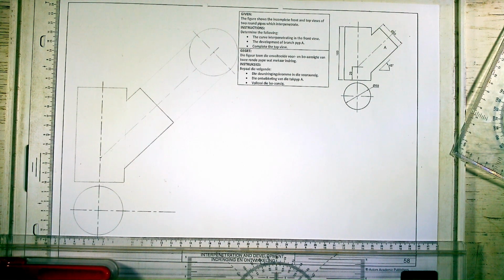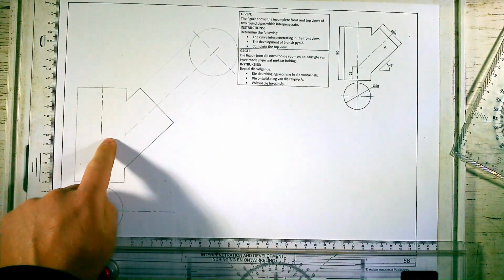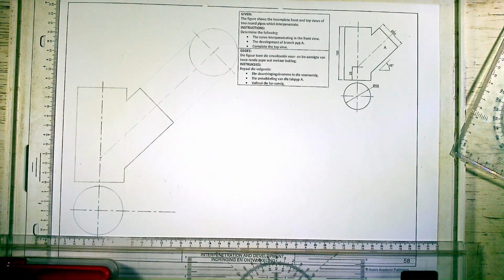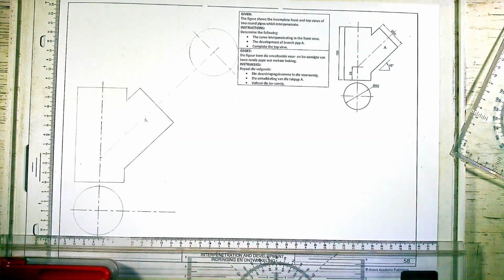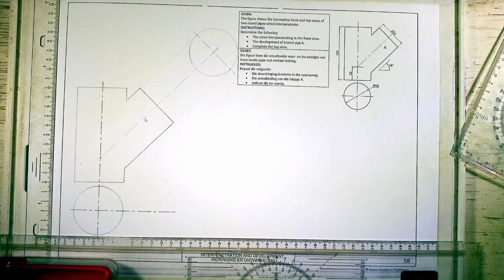Okay, this is page 58. The given figure shows the incomplete front and top views of two round pipes which interpenetrate. Instructions: determine the following. The curve of interpenetration in the front view, the development of branch pipe A, and then complete the top view.